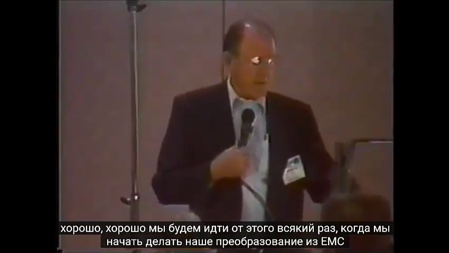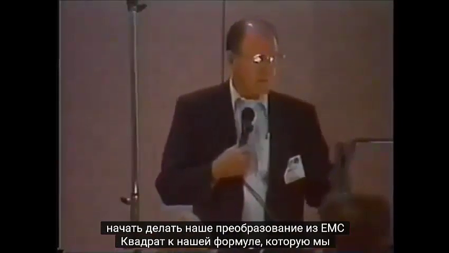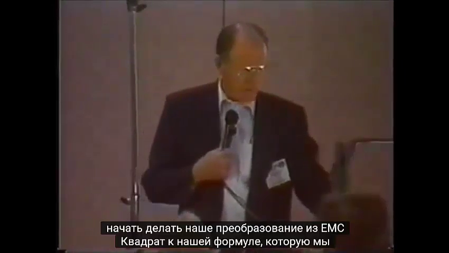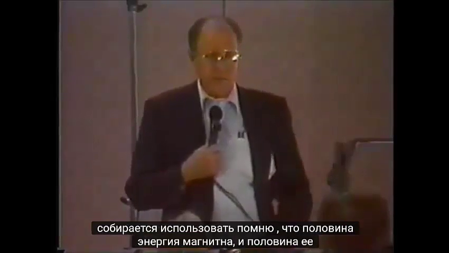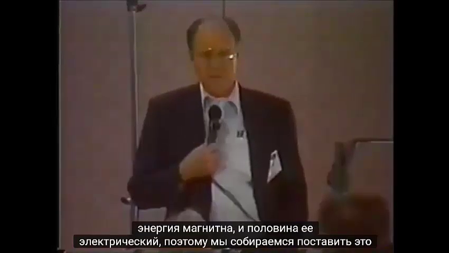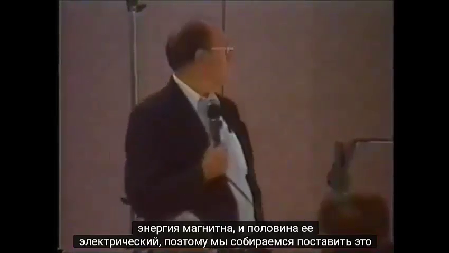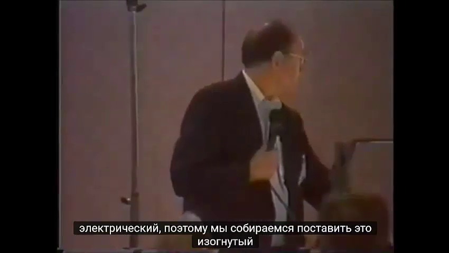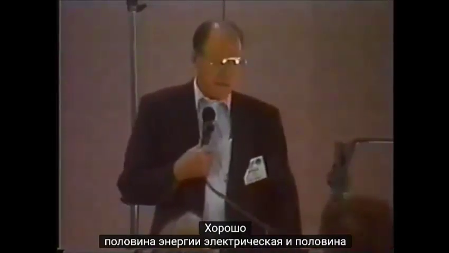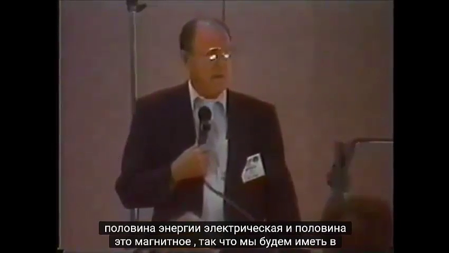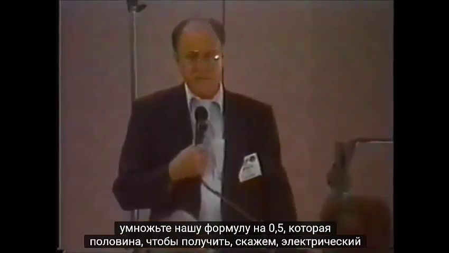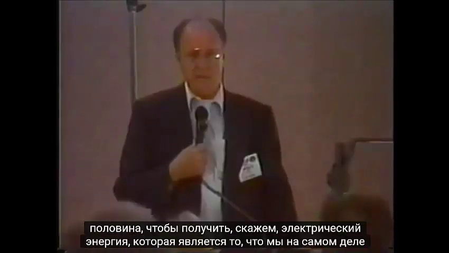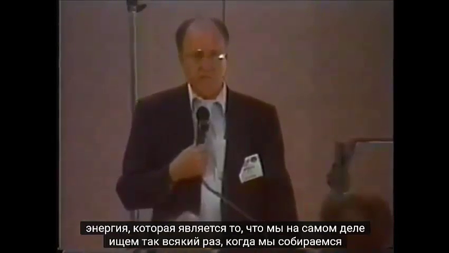Whenever we start doing our conversion from E equals mc squared to our formula, which we're going to use, remember now that half the energy is magnetic and half of it is electrical. Half the energy is electrical and half is magnetic. So we're going to have to multiply our formula by 0.5, which is half, in order to get the electrical energy, which is what we're actually looking for.